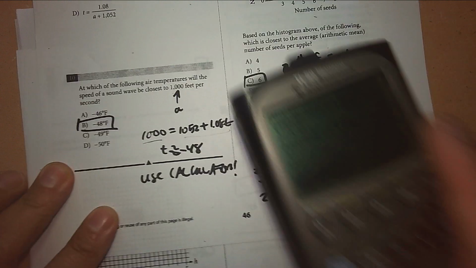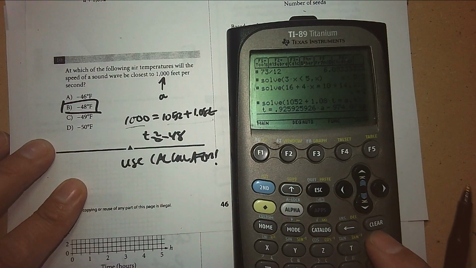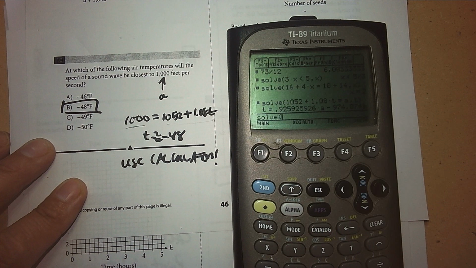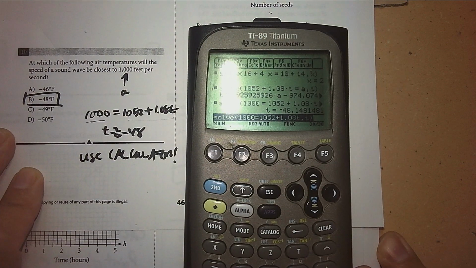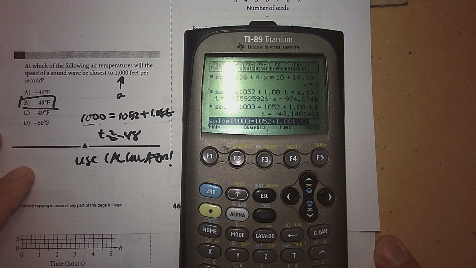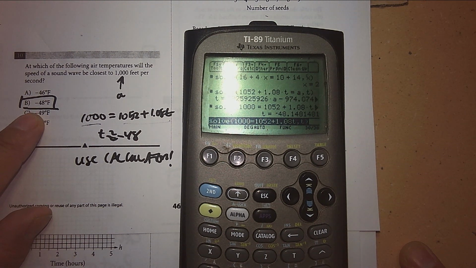Here's a good example where using your calculator would actually be helpful. F2 solve. You're going to type in 1,000 equals 1,052 plus 1.08. T is fine. And then go comma T, telling the calculator to solve for T. And then what answer do you get with the calculator? Can you see negative 48.1 and so on? Which one of the solutions is closest to it? And can you see why the answer is B, negative 48?